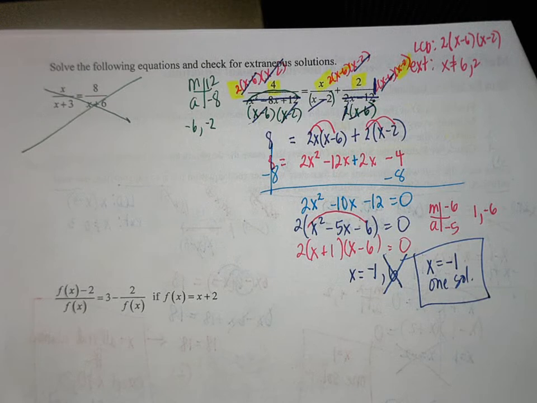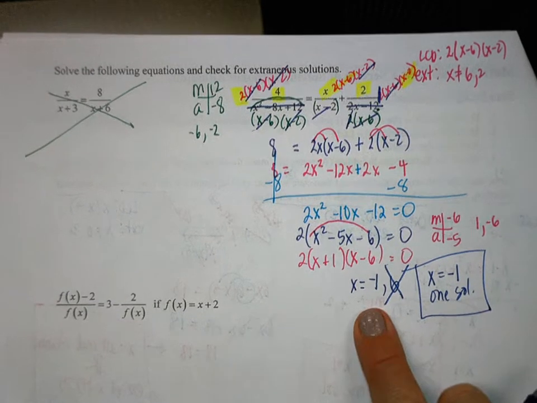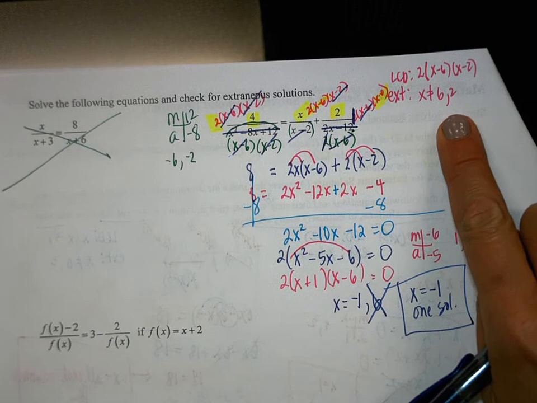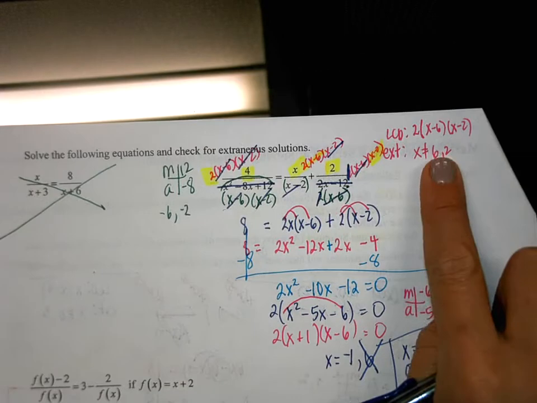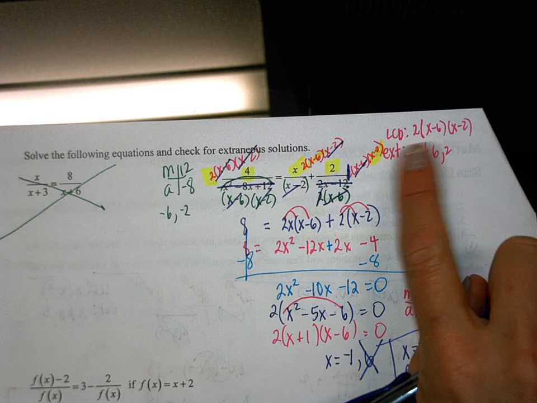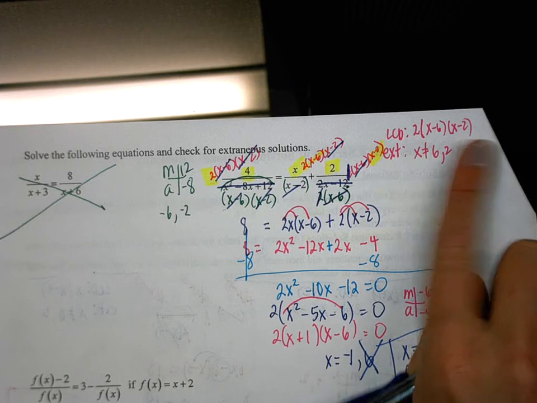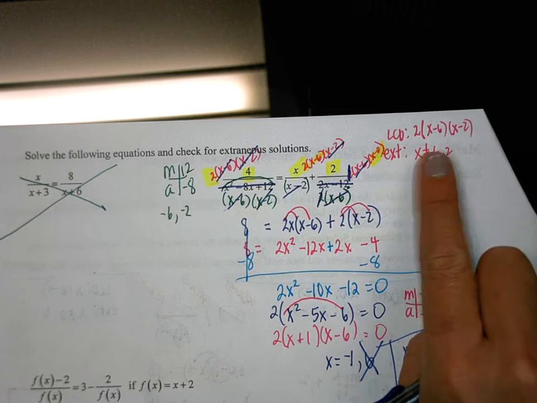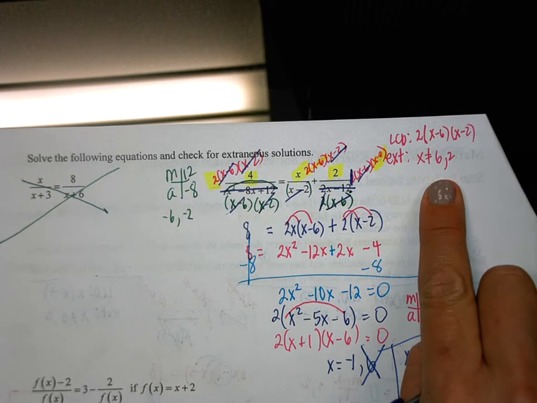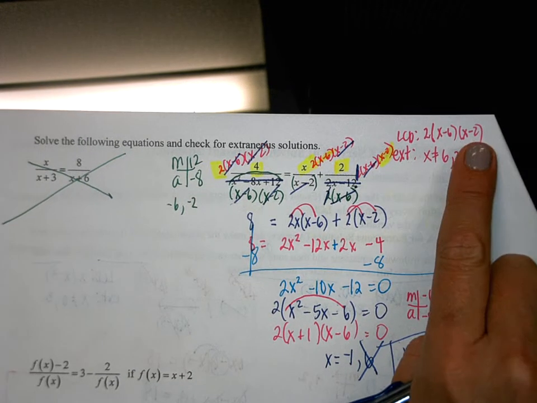Doesn't the first one match? What, you mean negative 1? Yeah. No, there's only 6 and 2 for extraneous solutions. Okay? Wait, when did you get those? You get your extraneous solutions by setting your LCD, your common denominator, to 0. So 2 equals 0 didn't give us anything. X minus 6 equals 0 gives us a 6, and x minus 2 equals 0 gives us a 2.